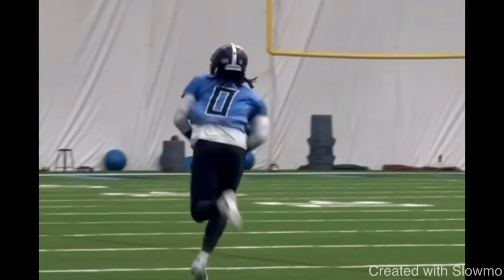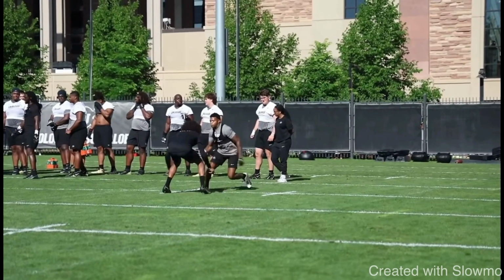So now let's talk about what a stick means. We're going to be talking about the difference between a stick and a speed cut, because a lot of people that are new to the receiver position, or maybe even honestly, some people who've been playing receiver for a long time, don't know the difference between a stick and a speed cut, and we're going to show that.